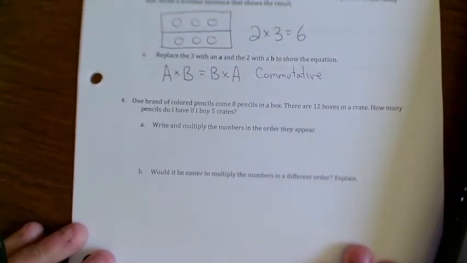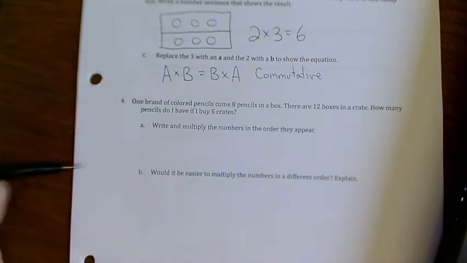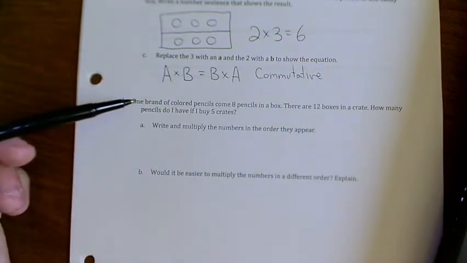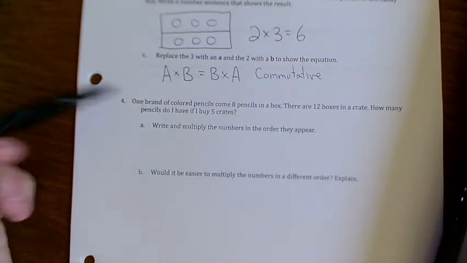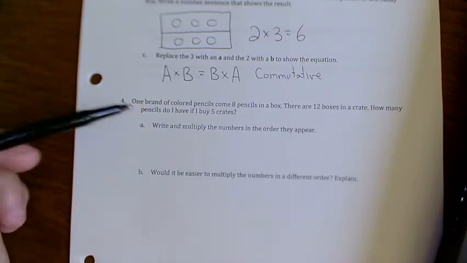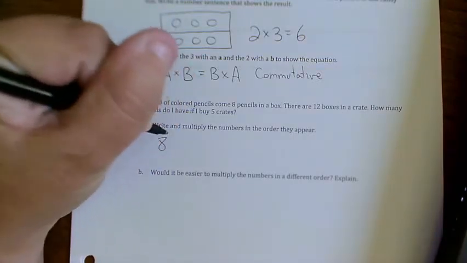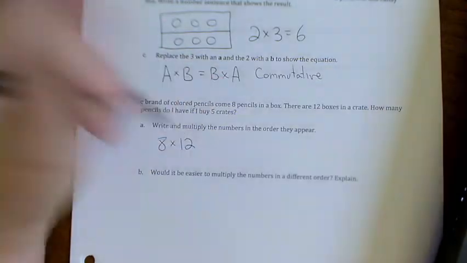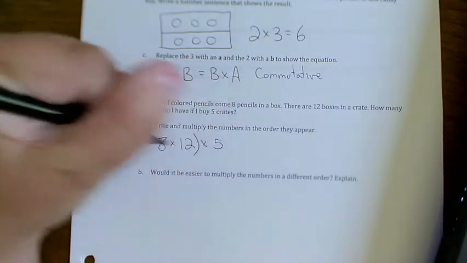Okay, and then one final example. Again, just an extension on the commutative property like we did before. It says one brand of colored pencils comes 8 pencils in a box, 12 boxes in a crate. How many pencils do I have if I buy 5 crates? So if it's 8 pencils a box, 12 boxes in a crate, what if you bought 5 crates?